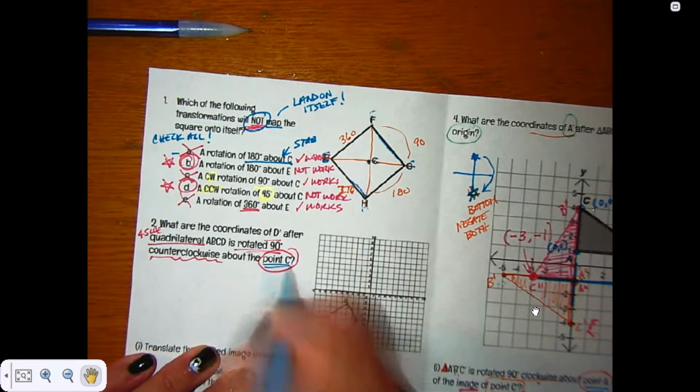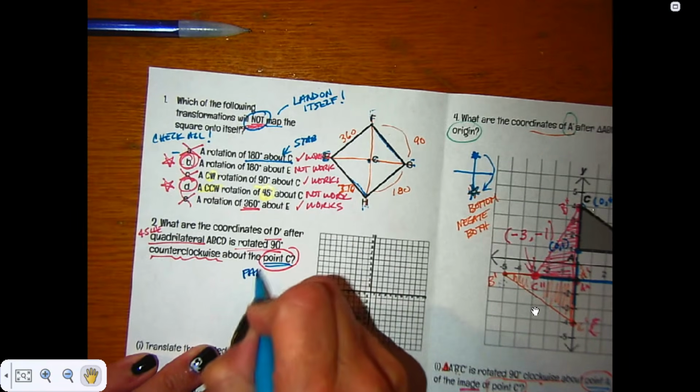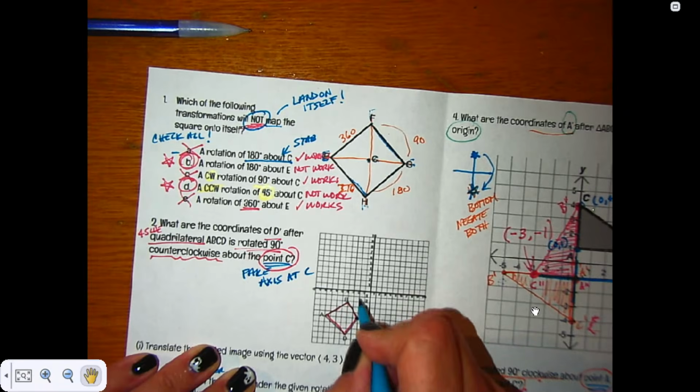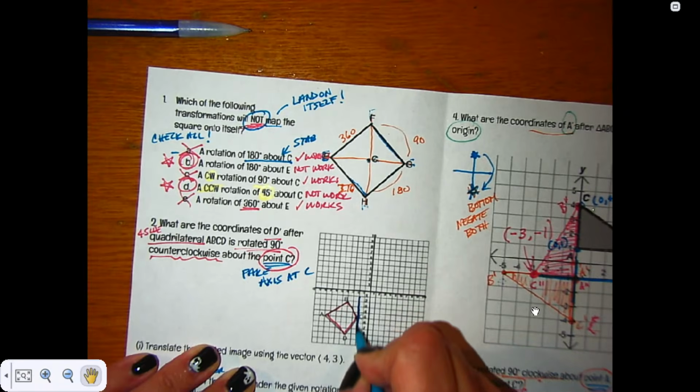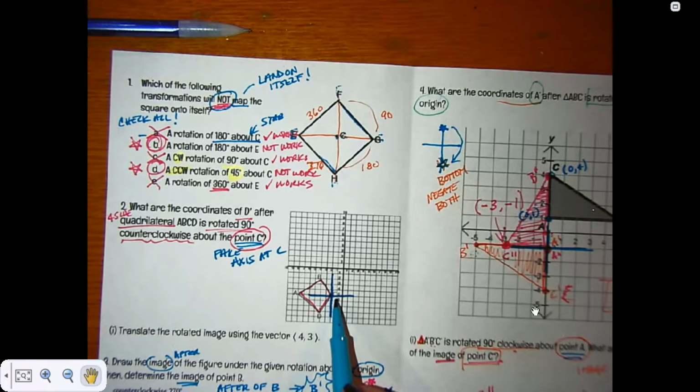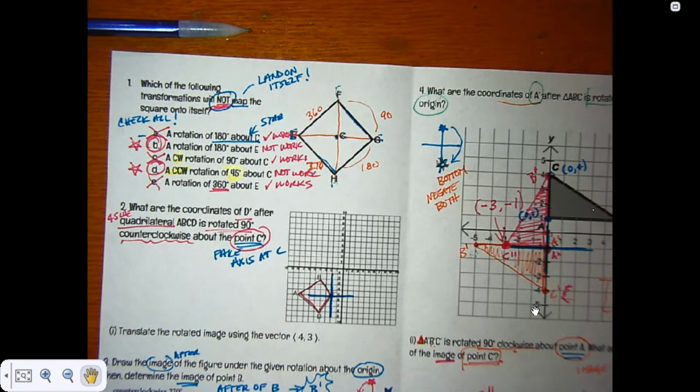Okay, so point C, that means I need a fake axis at C. Fake axis at C. Okay? So here's my C. Let me make a fake blue axis. Boom, boom. And this is small, so you got to be super neat. Okay, I made my fake blue axis right here at C. Now I'm going to go 90 counterclockwise.